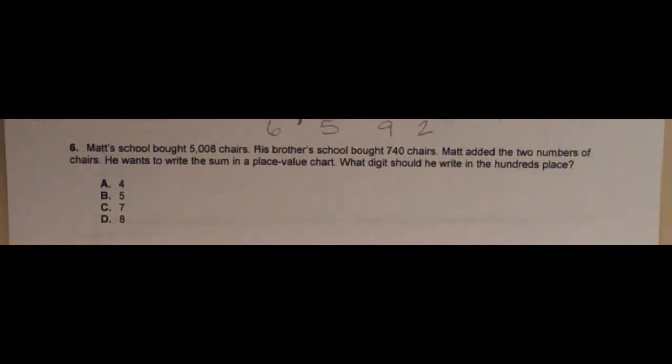Okay, so this is another question that is kind of similar to number 4. So we're going to go ahead and write our two numbers, because it says he added the two numbers of chairs, so we automatically know we're going to add those two numbers. So we're going to add 5,008. And then make sure we're lining up the place value, and we're going to add 740. Okay, so I have 8, 4, 7, and 5.